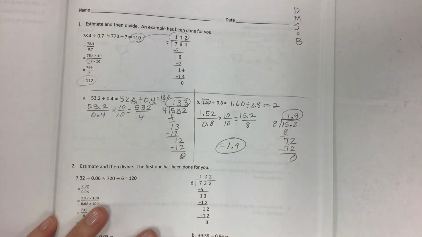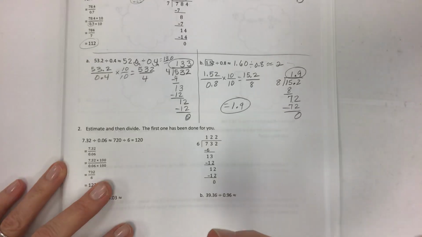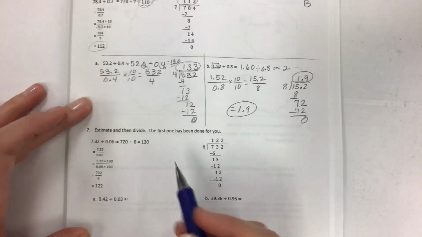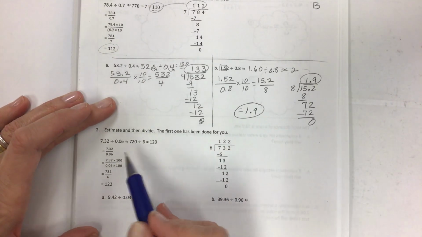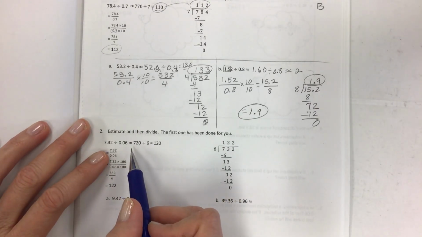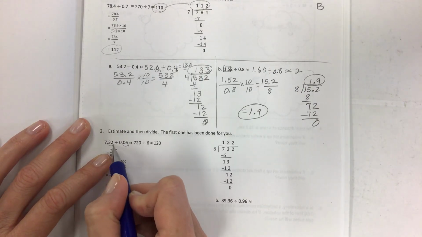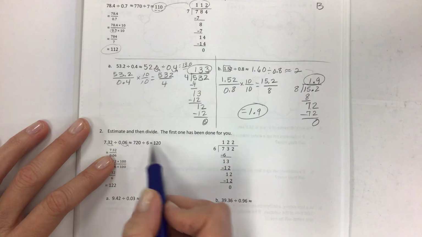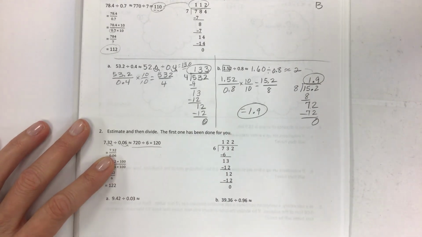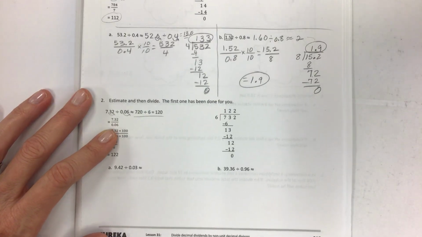Okay? Hopefully that makes sense for you. And so just kind of comparing, am I close? Estimate and then divide. The first one has been done for you. And again, this is just kind of removing the decimal. Okay, so remove it so that you can have a clearer estimated answer.